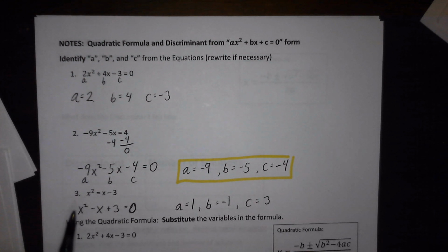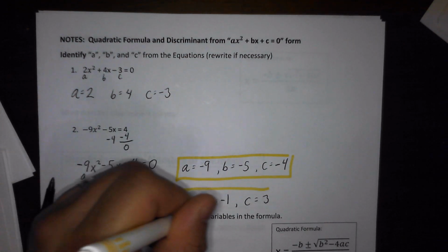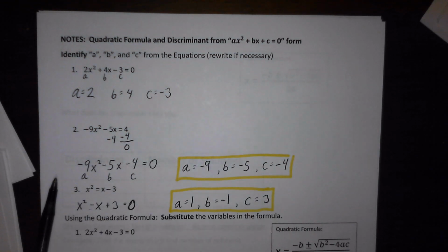Yeah, we should have got my A. There's no A there, so that means it's a 1. My B is negative 1 because it's minus x, so that means minus 1x. And my C is 3. Okay, so now I have my numbers that I can use in my quadratic formula. That's what we're going to talk about next.